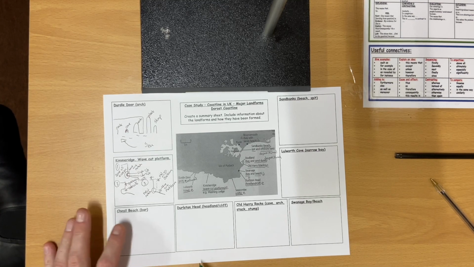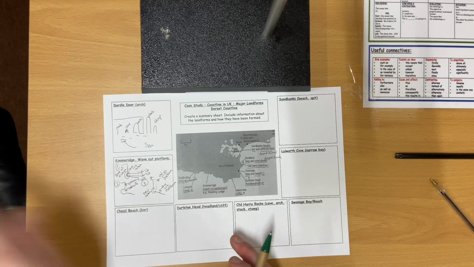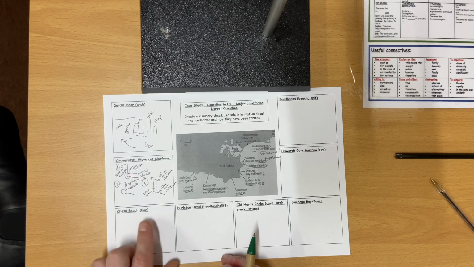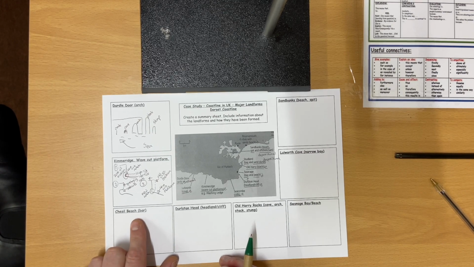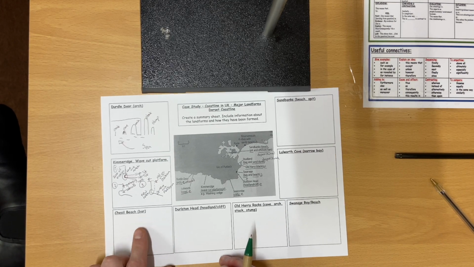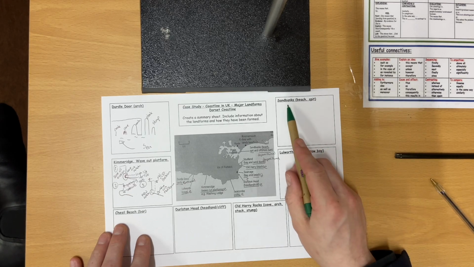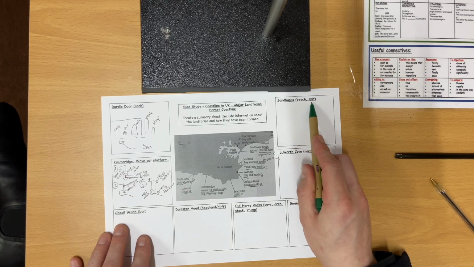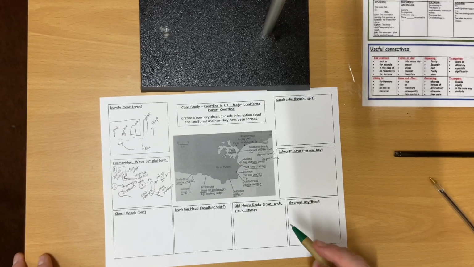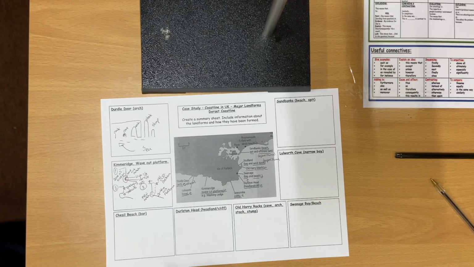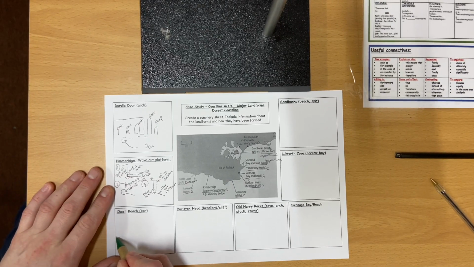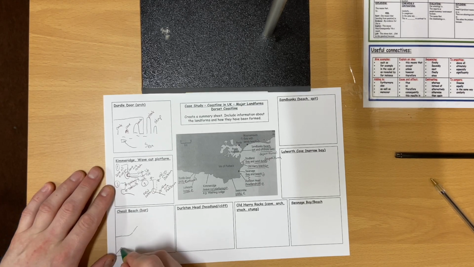Next, so here we've got Chesil Beach, which is further west on this map. It's not actually on this map, and it's a bar or a barrier beach. Okay, now we've also got up here Sandbanks, which is a beach and also a spit. But how bars work is, if you imagine you've got a coastline and it changes shape. Prevailing wind is what powers the waves.